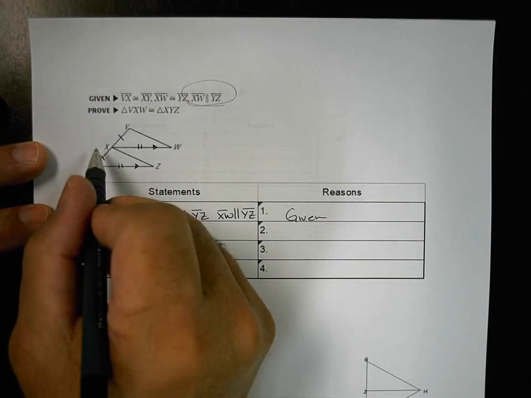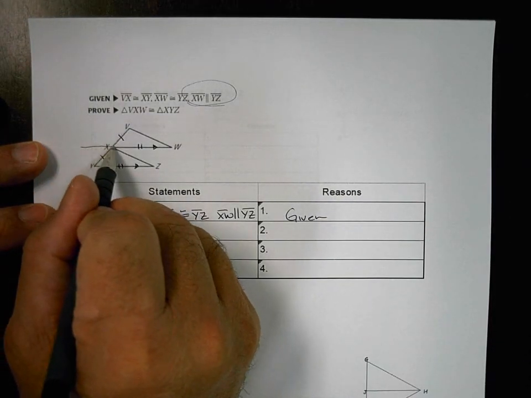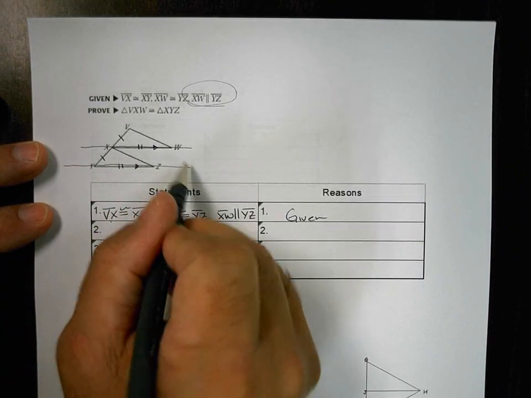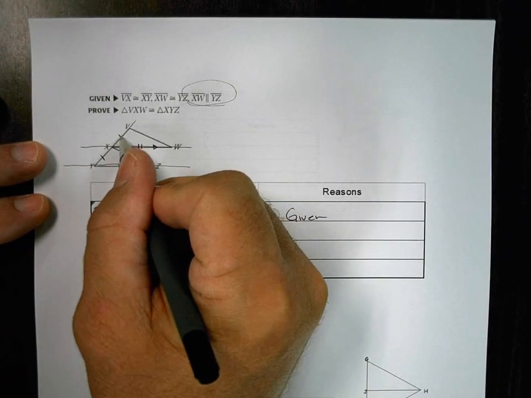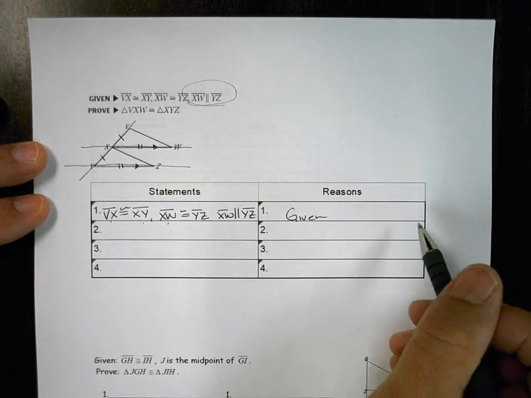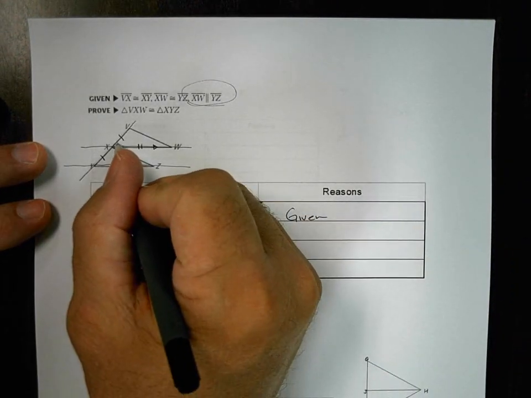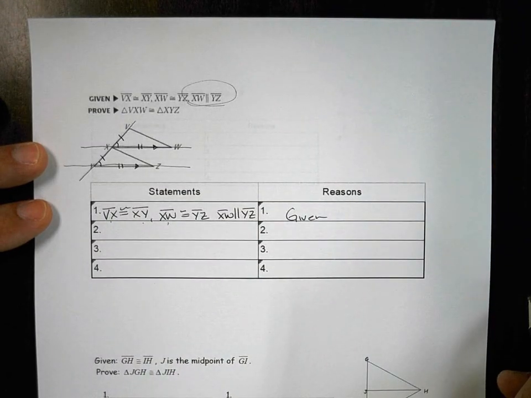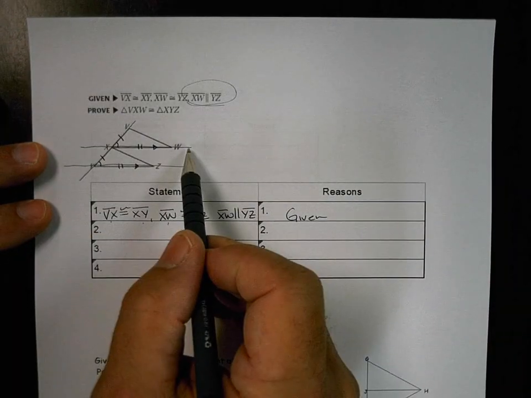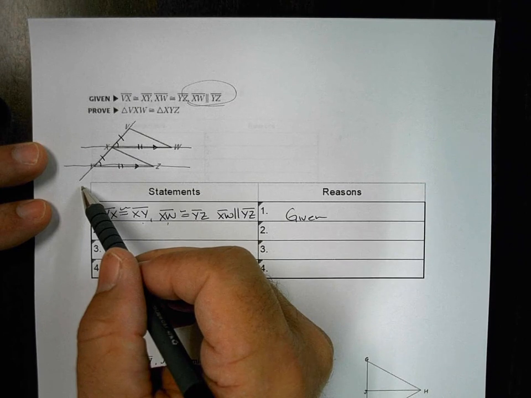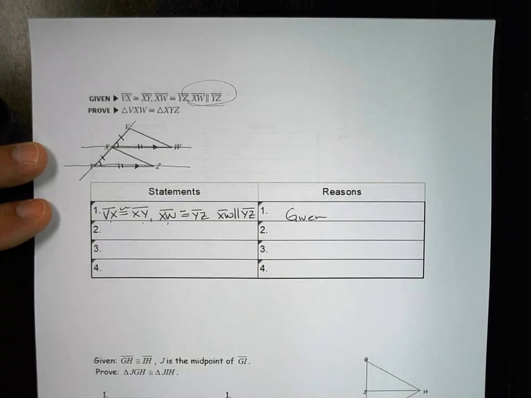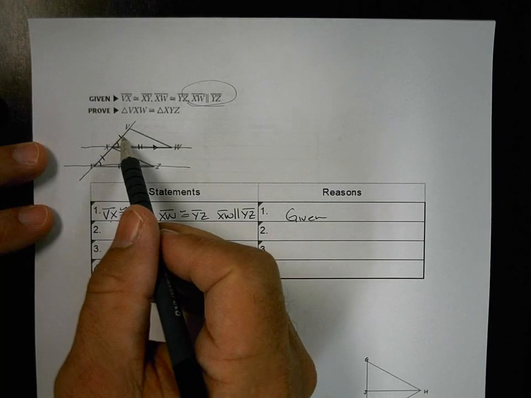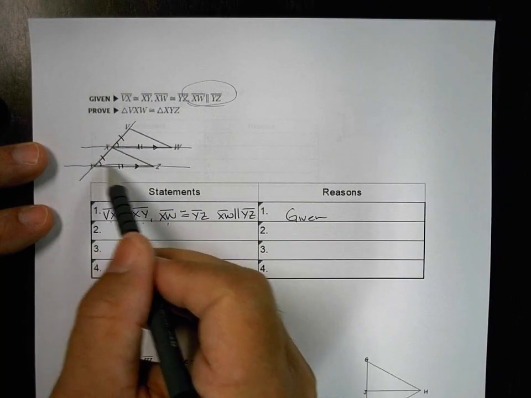All right, now here's what you have to remember. If these two lines are parallel, then that would mean line segment VY is a transversal. And this one might be hard for you to see, but it tells us that corresponding angles are congruent. So when lines are parallel, cut by a transversal, then corresponding angles are congruent. All right, so it looks like we're going to use side angle side to prove side angle side.